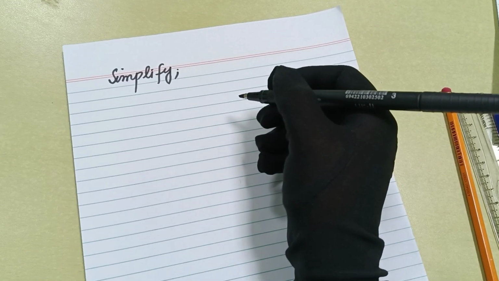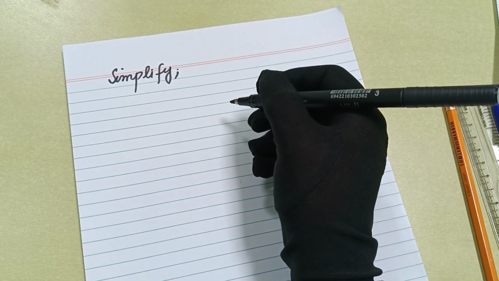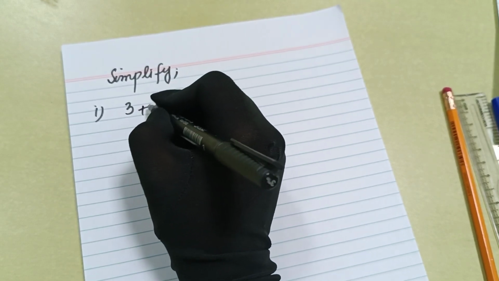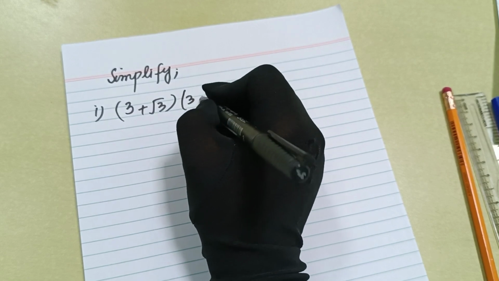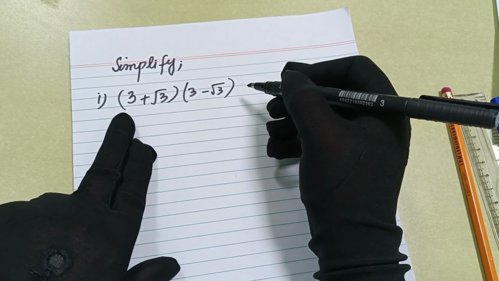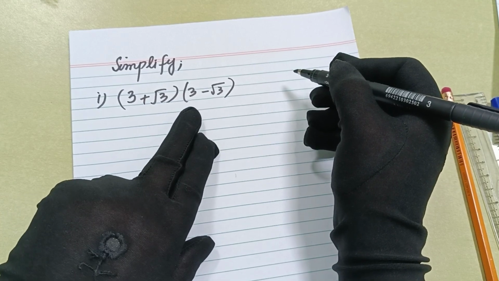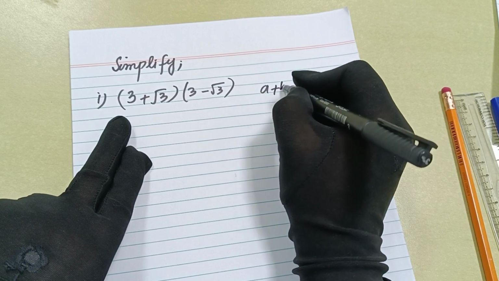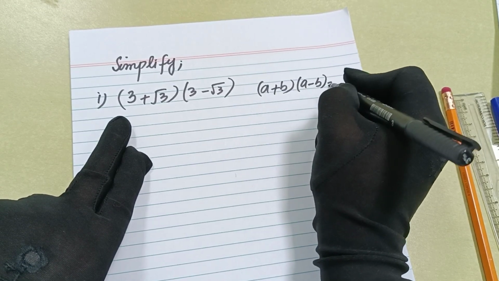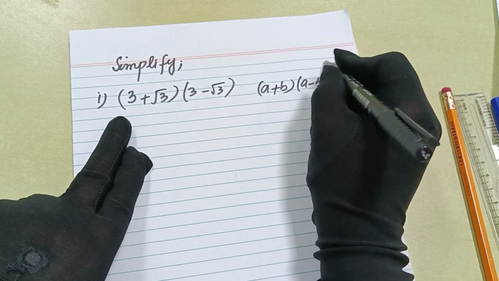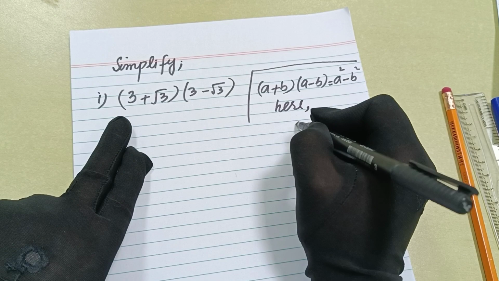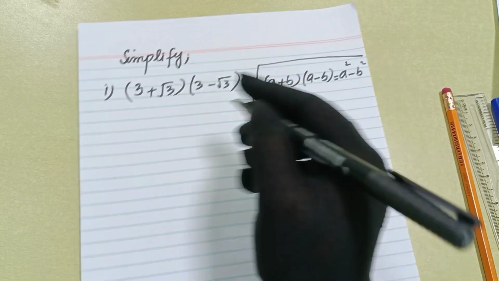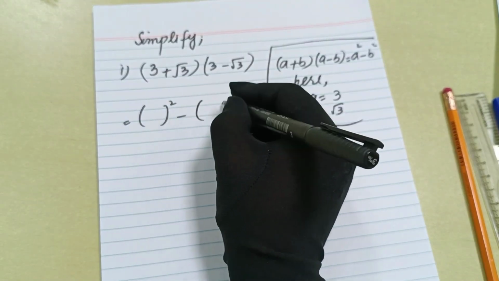Okay, how can algebraic identities be applied on a question with surds? First I will explain: there is a question, 3 plus this one, 3 minus this one. So the first term is 3, the second term is under root 3. So they are matching with the algebraic identities. (a plus b) into (a minus b) is equal to a square minus b square. Here we can say that a is 3 and b is under root 3. So we can apply the algebraic identity, square of a minus square of b.